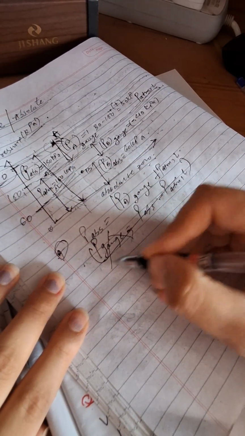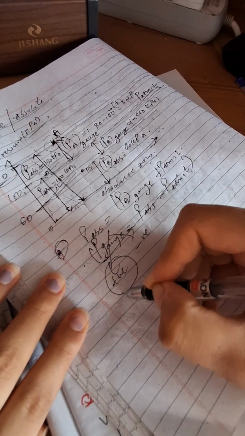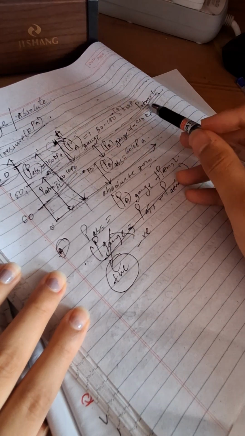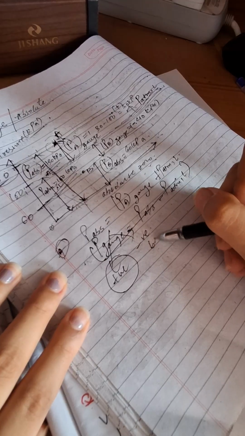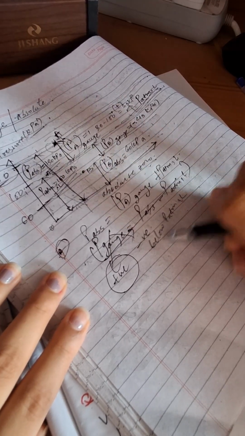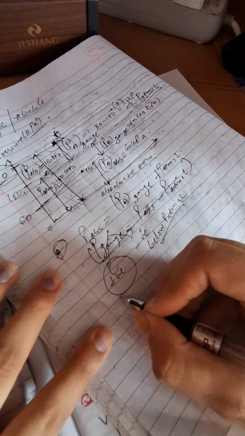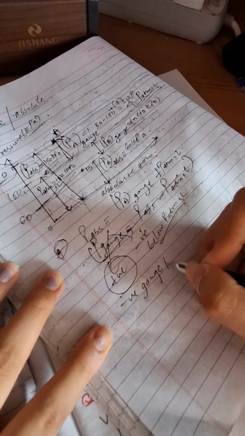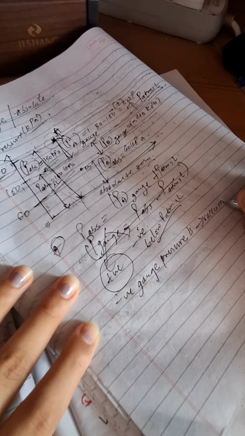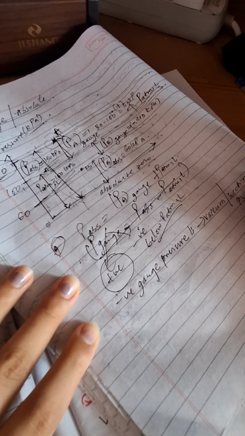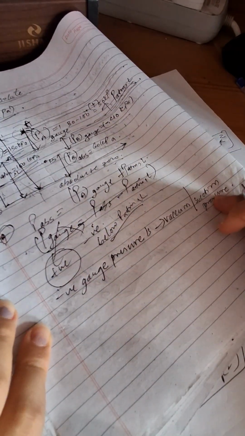Now this gauge pressure can be positive or negative. When is this pressure positive? It is positive if it lies above local atmospheric pressure, and negative if it lies below local atmospheric pressure. And remember, negative gauge pressure is also called vacuum or suction pressure. Vacuum or suction pressure.